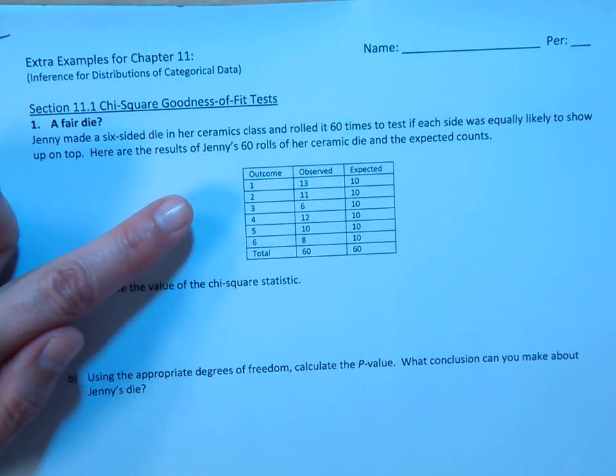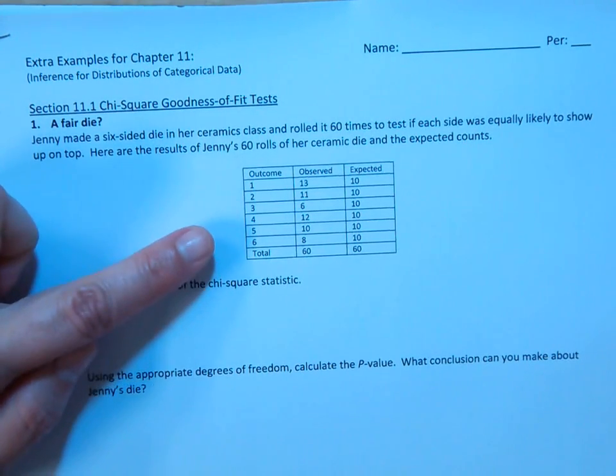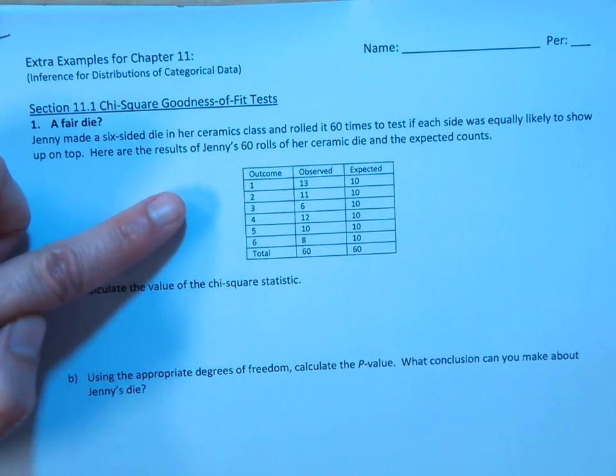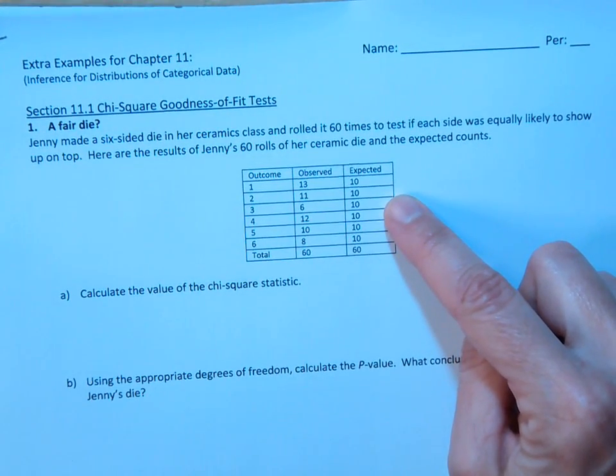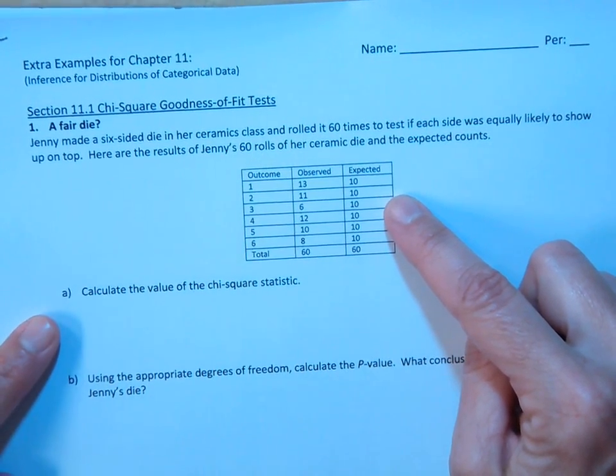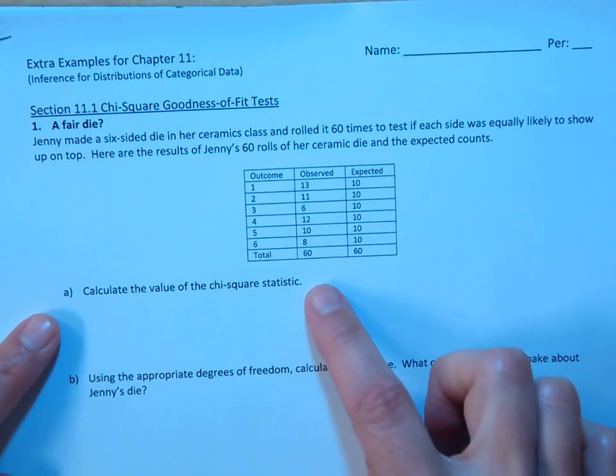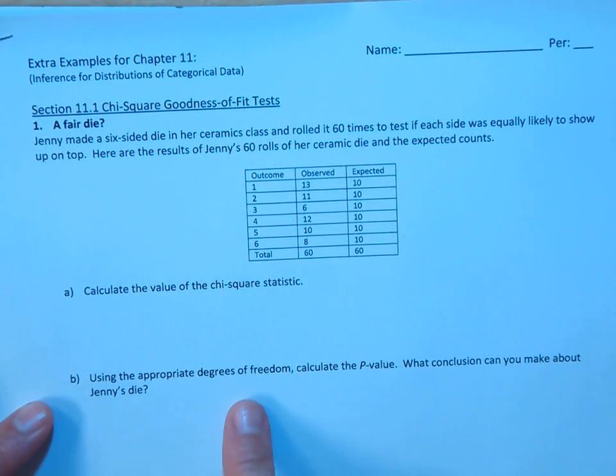So these are the outcomes. This is what was observed, and if it were a fair die, we would expect that each side would come up 10 times if it's perfectly symmetric. So we're going to calculate the value of the chi-squared statistic, and using the appropriate degrees of freedom, calculate the p-value and what conclusions can you make about Jenny's die.